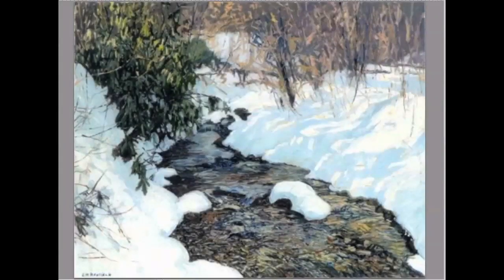Now we want to focus on the finish of the painting, how we break up that big simple block that we start with: simple values, simple color, and spending most of the time on that block, keeping it simple, but the point is to get the right value relationships.